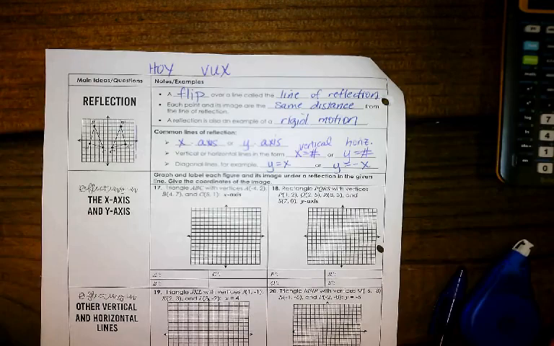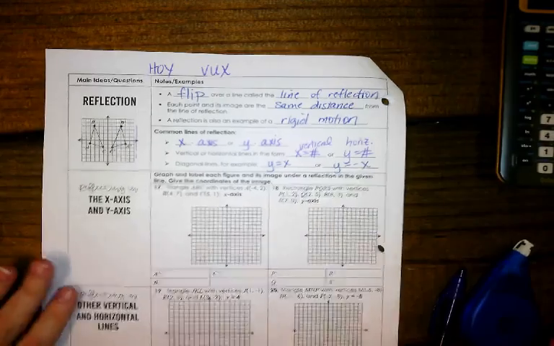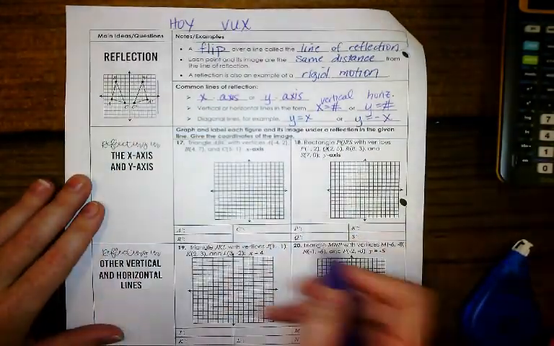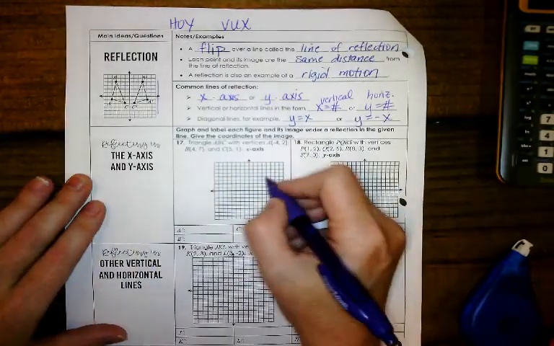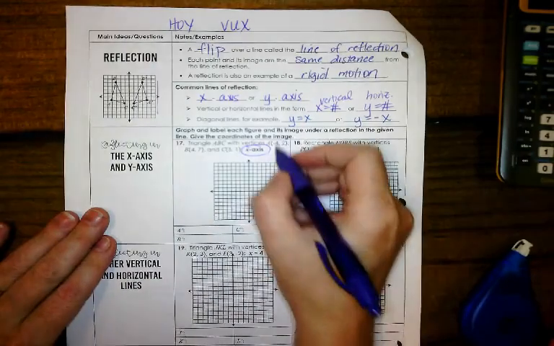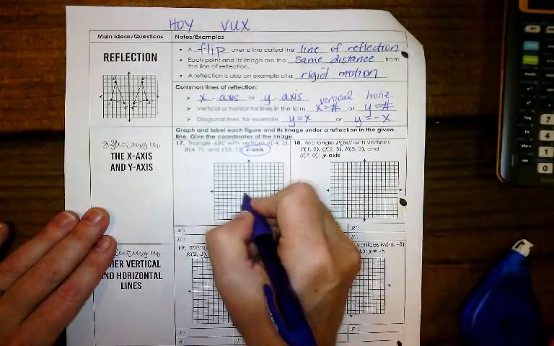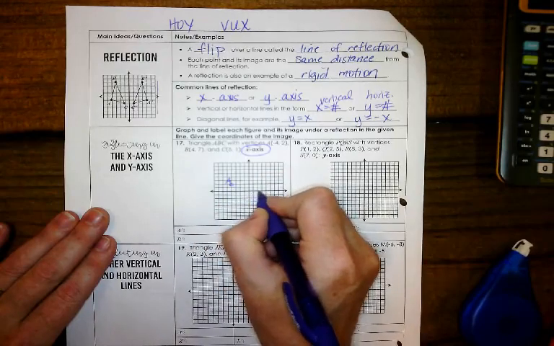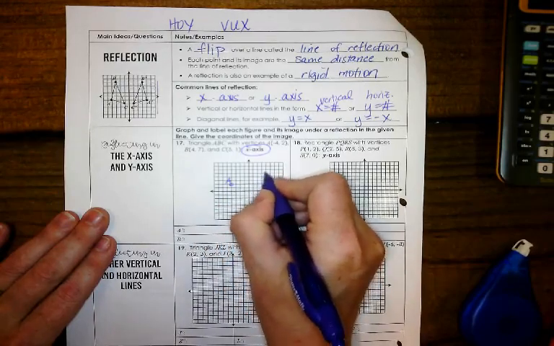If I reflect over the x-axis, okay? So if I take this point and reflect it across the x-axis, I'm at -4, 2. I'm at 1, 2, 3, 4, 1, 2, 3, 4, 5, 6, 7, and 5, 1. 1, 2, 3, 4, 5, 1. So A, B, C. There it is.